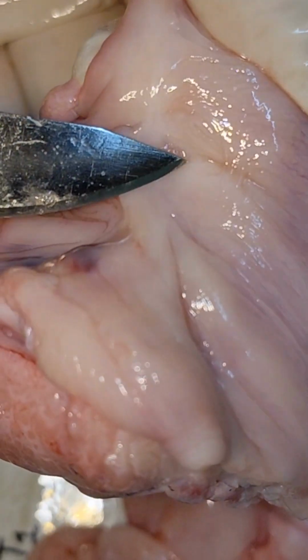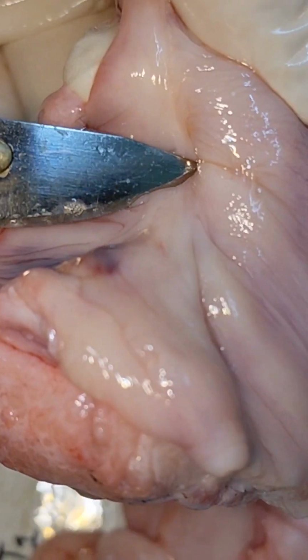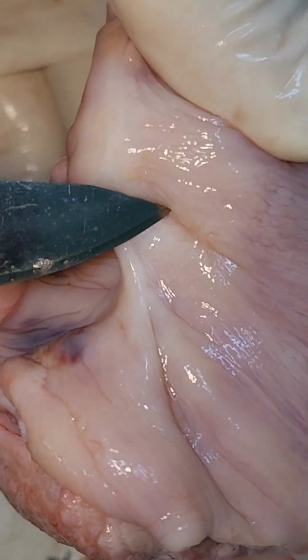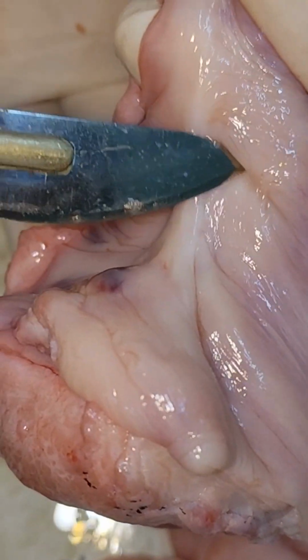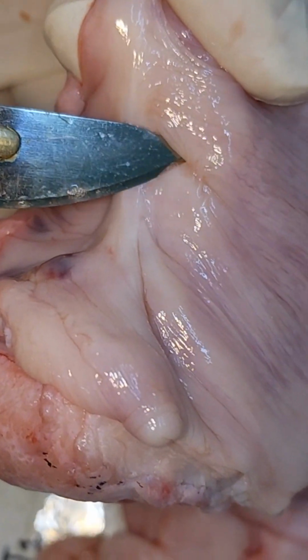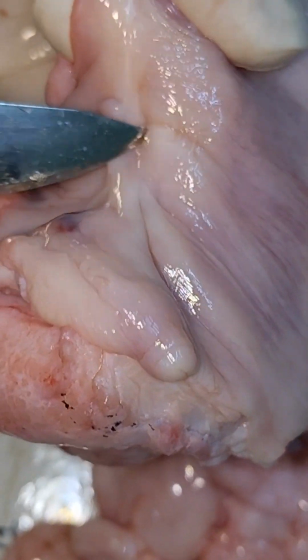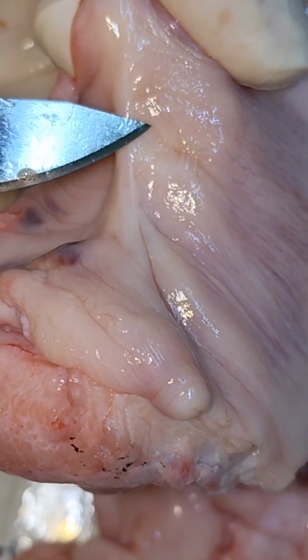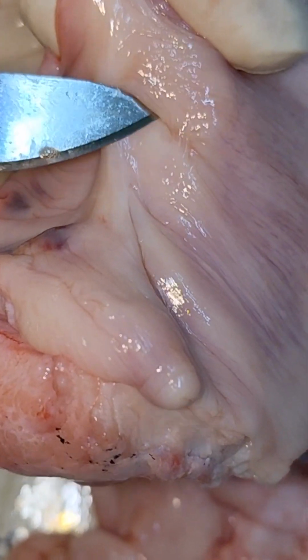If I am moving the blade, it is going inside, but it is blind. So this is the blind pouch like structure which is known as the suburethral diverticulum. Now it is the main hindrance point when the AI gun is inserted during the time of artificial insemination. So this is the suburethral diverticulum.